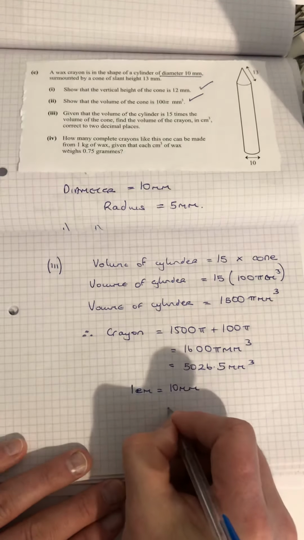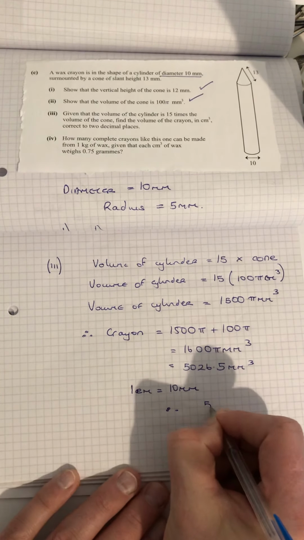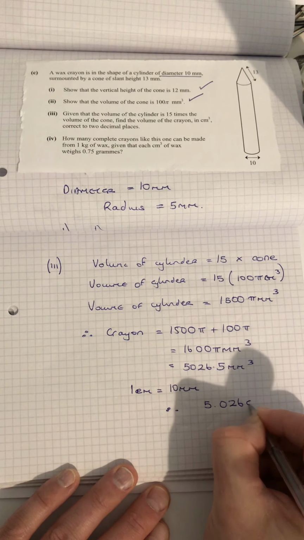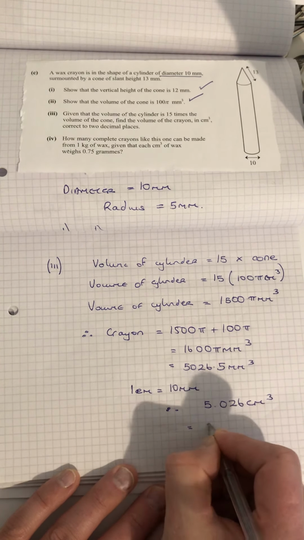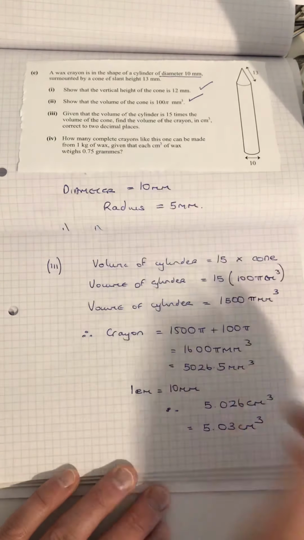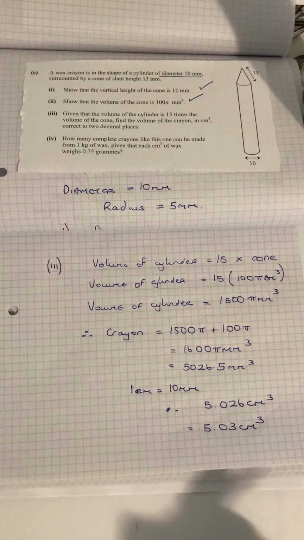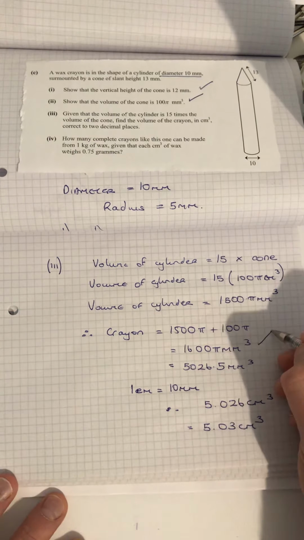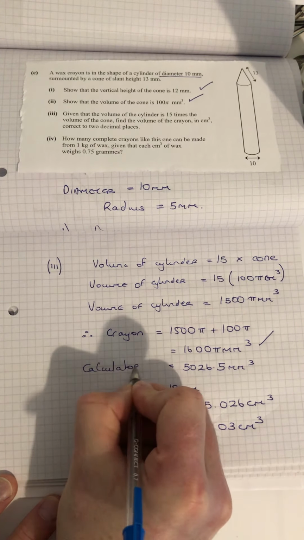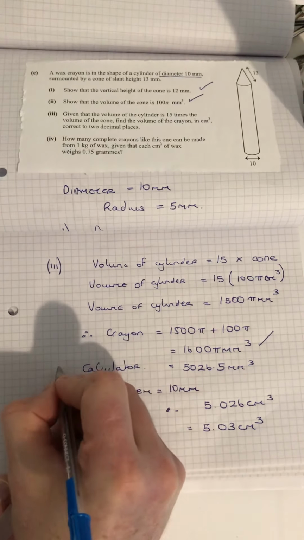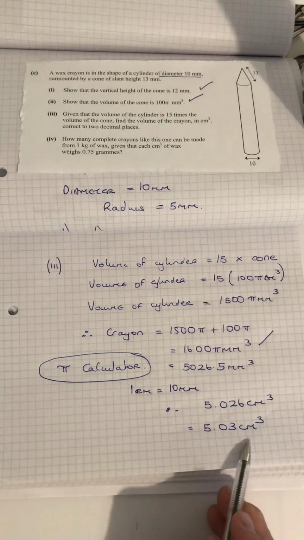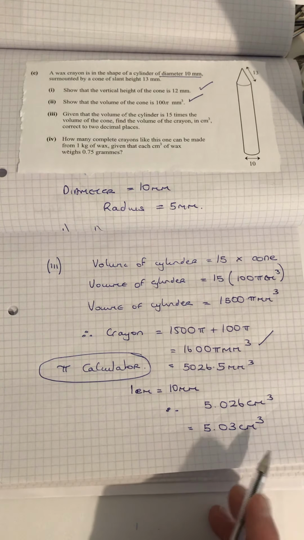So therefore it will be 5.026 centimeters cubed, which is 5.03 centimeters cubed, correct to 2 decimal places. Now that there, this part is easy. Use your calculator for pi. Okay, so pi on your calculator, and then try and convert. Okay.